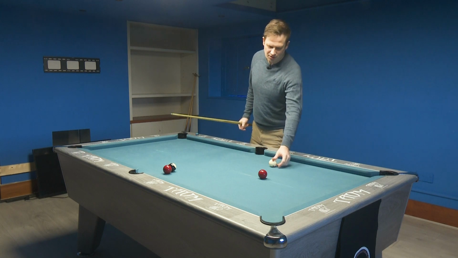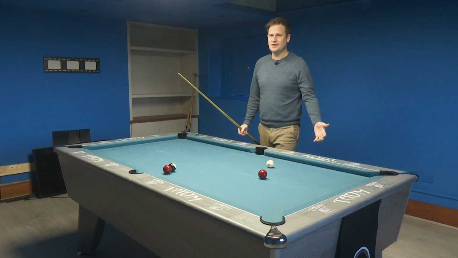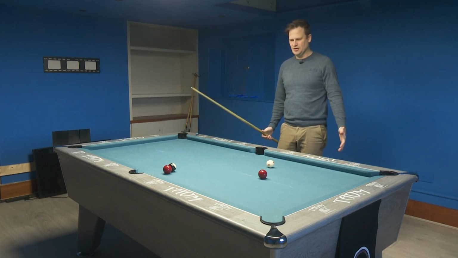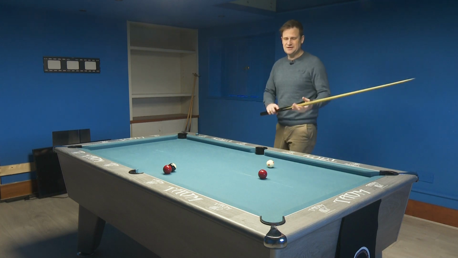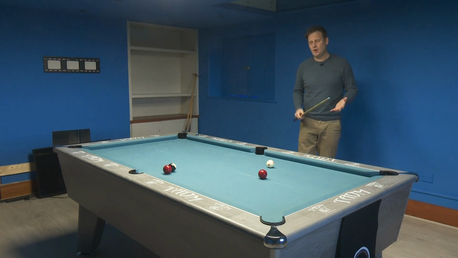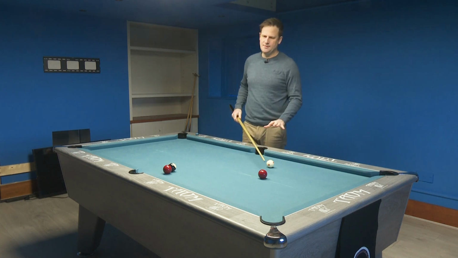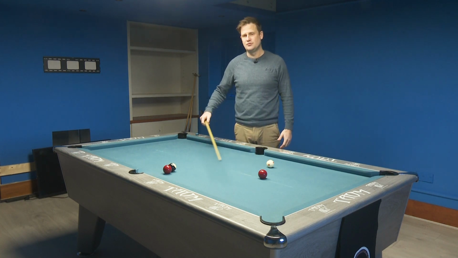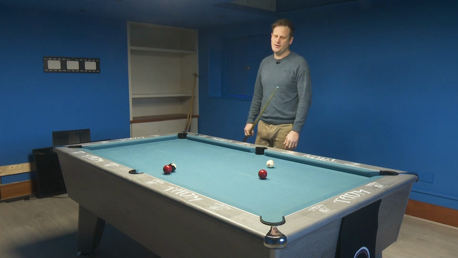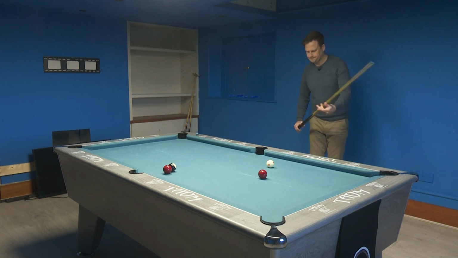So let me show you first of all what I think a natural angle is and how you start to build up your knowledge of natural angles. Just give myself a simple pot to the corner. I'm just going to pot it with no spin. So I'm going to impart no spin on the cue ball whatsoever. I'm just going to roll it in and the cue ball is just going to roll on its natural path once it's potted this ball.